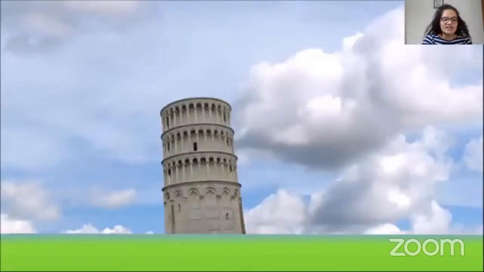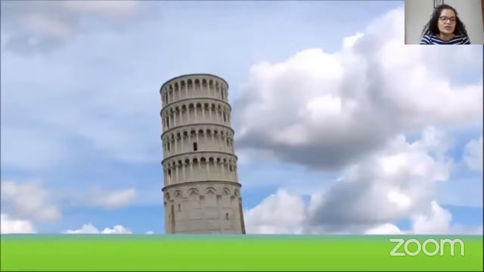So construction continued for over 6 years, but this time they knew the tower was going to lean. The height of each story was tapered, so the floors at the top would be flat.